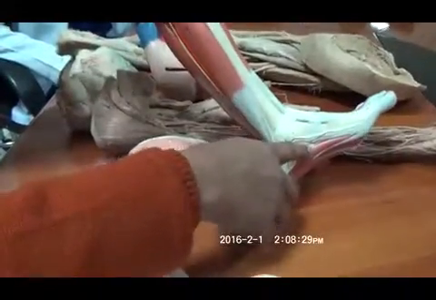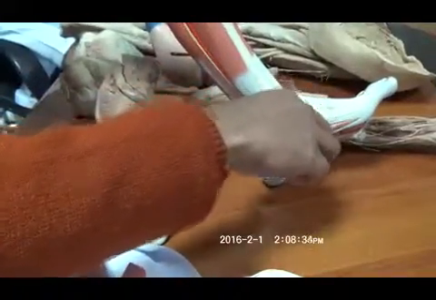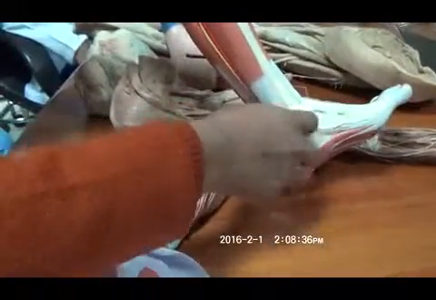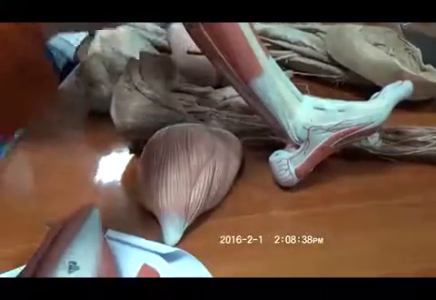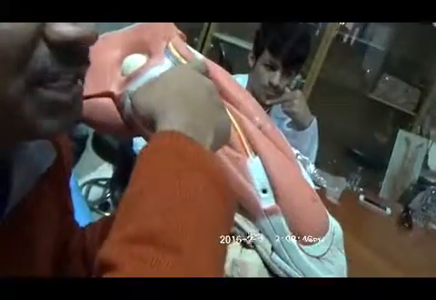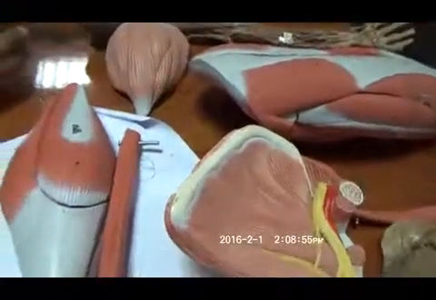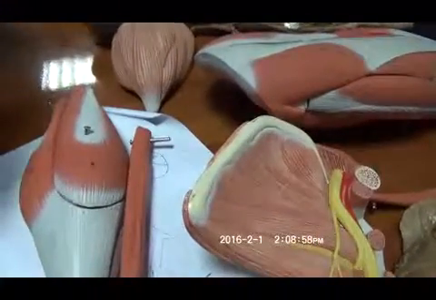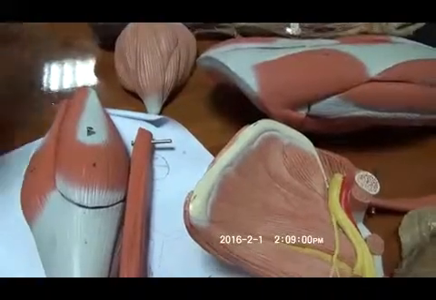Whereas the great saphenous vein is the longest vein in the body. It begins from the medial side of the arch and runs in front of the medial malleolus, upwards on the medial side of the leg and thigh, and then at the saphenous opening it pierces and drains into the deep vein, that is the femoral vein. Now these superficial veins are valved. All the veins have valves inside. They allow the venous blood only one way.